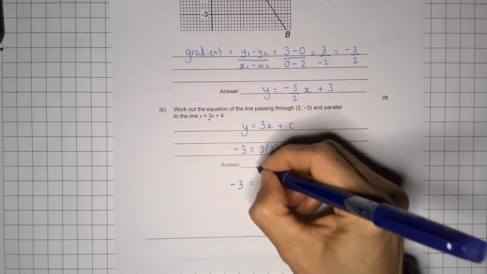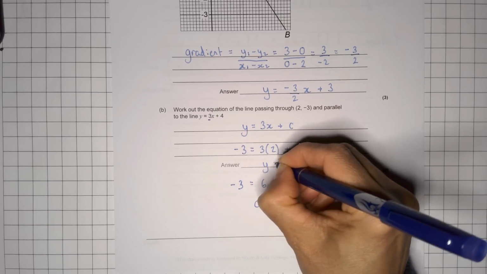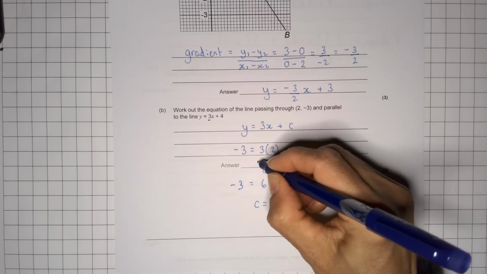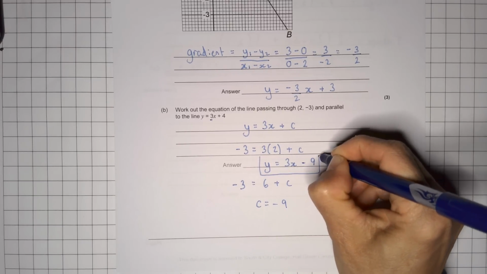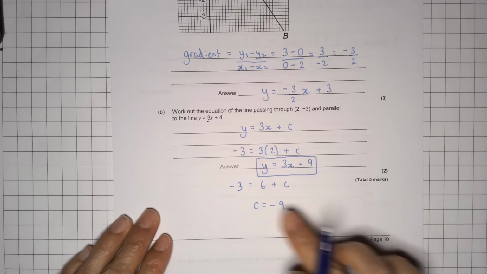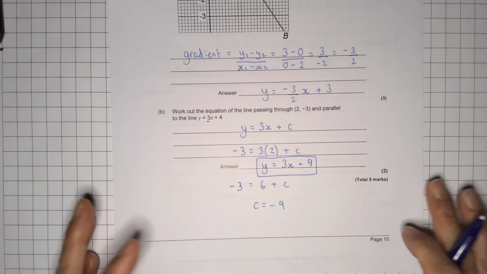So I can rewrite my equation, which is y equals 3x take away 9. And that is the equation of a straight line for that question. Okay, sorry about it going down there, but I should have written it down on that side, shouldn't I?